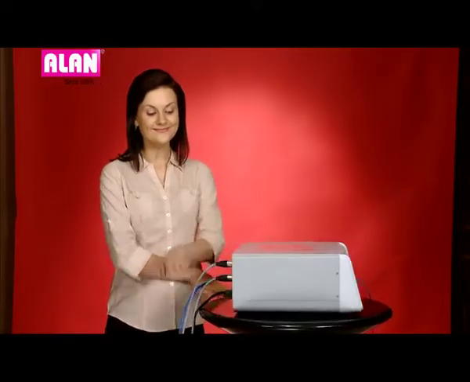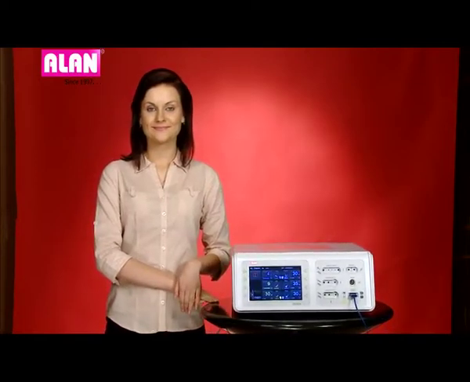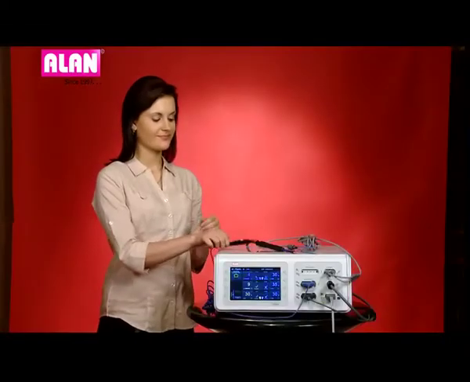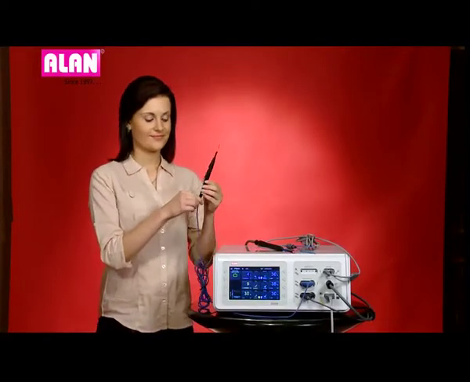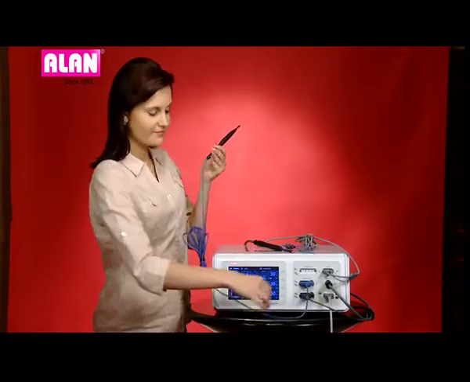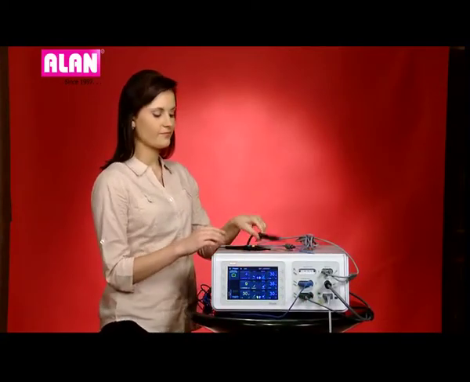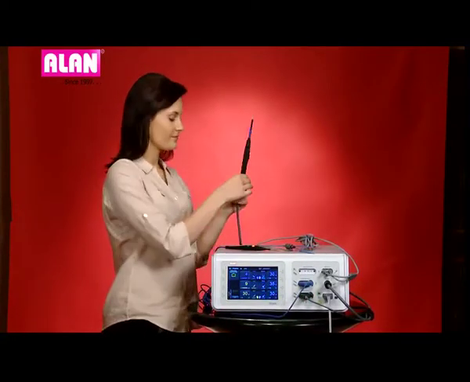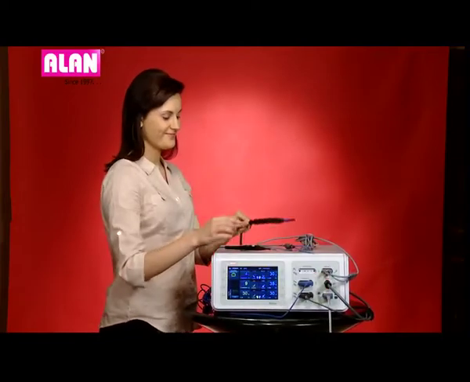Let's see the front connections. The hand switch pencil is connected to the hand switch port number 1. The argon-enhanced hand switch pencil is connected to hand switch port number 2, as well as the argon output.